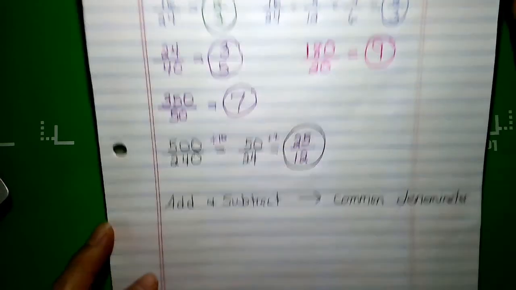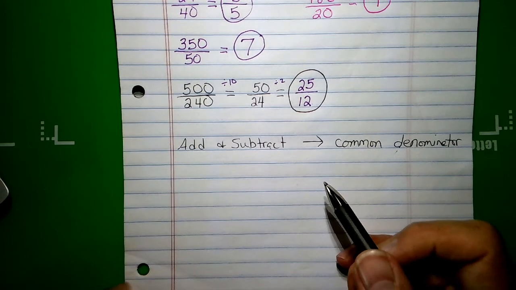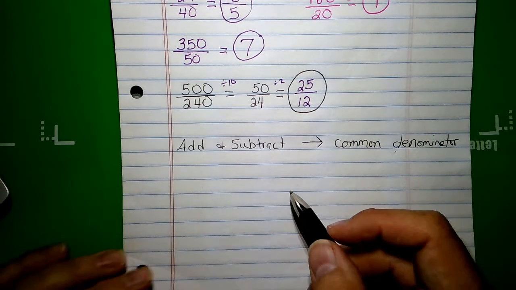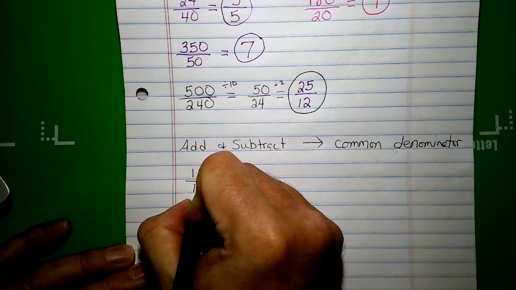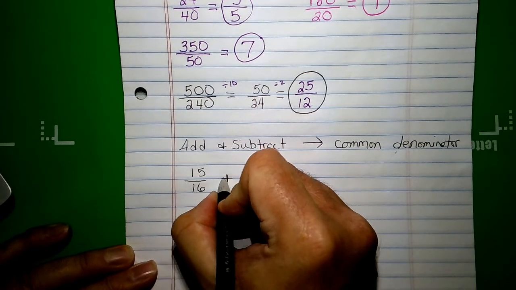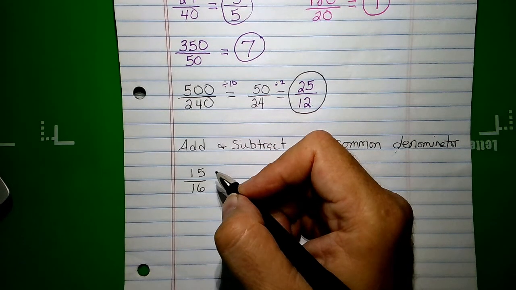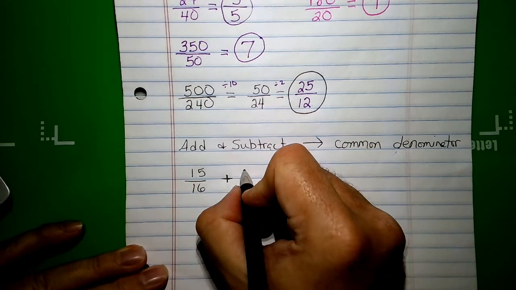Okay. Let's see. How about adding this one? 15 over 16 plus 11 over 16.